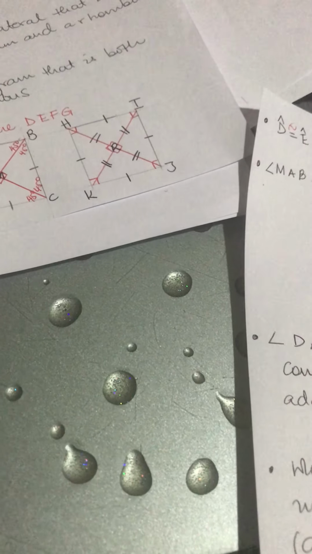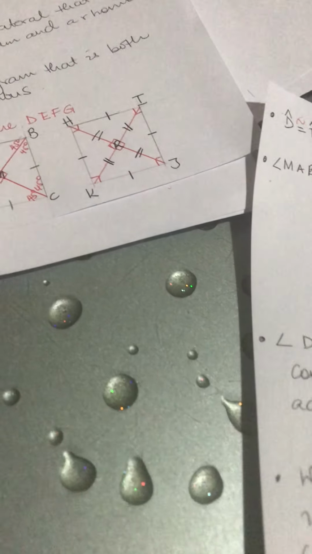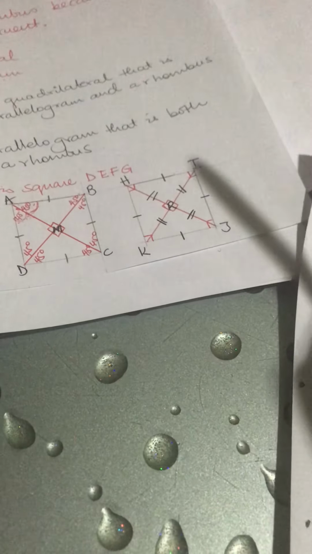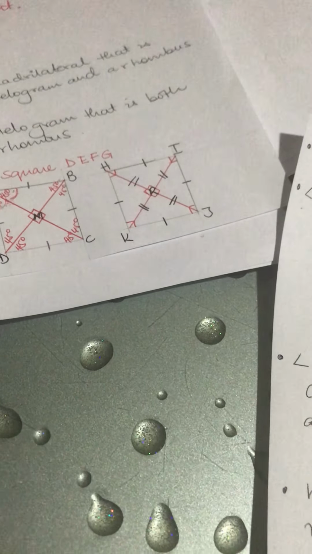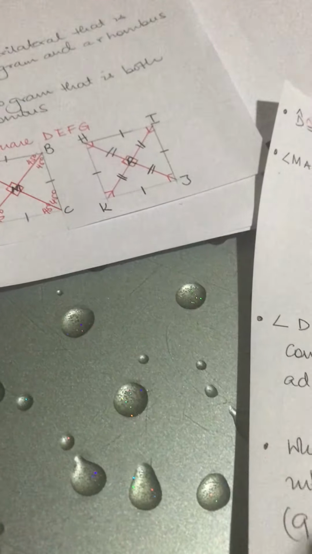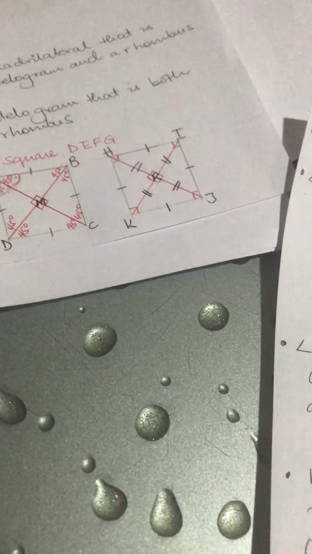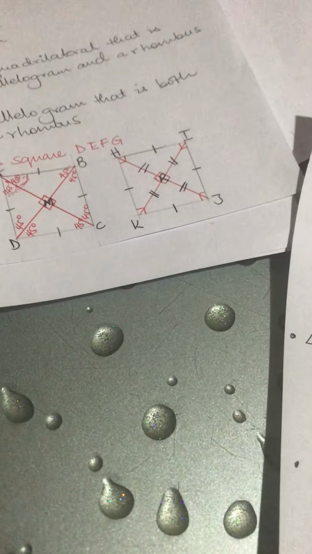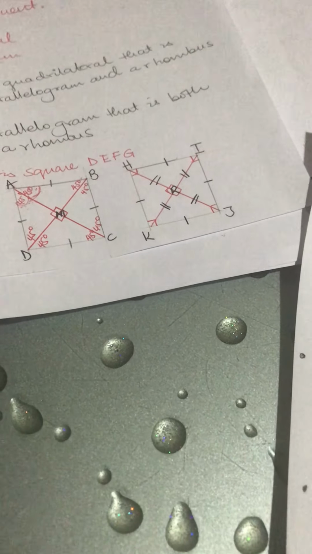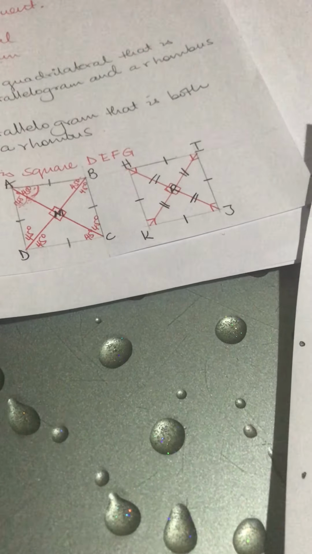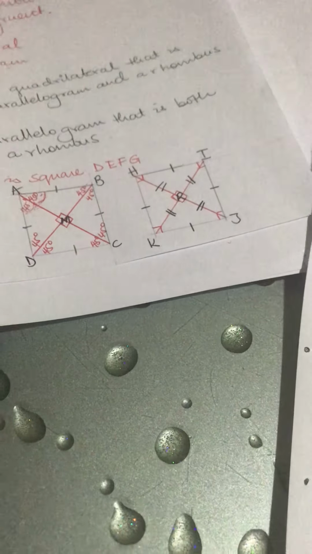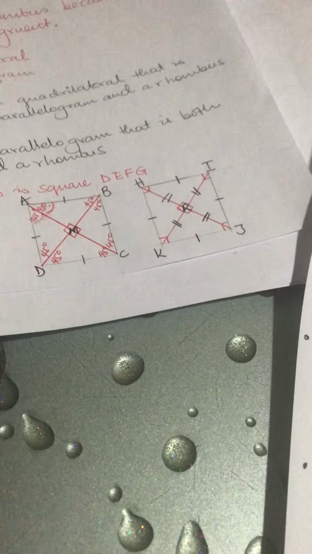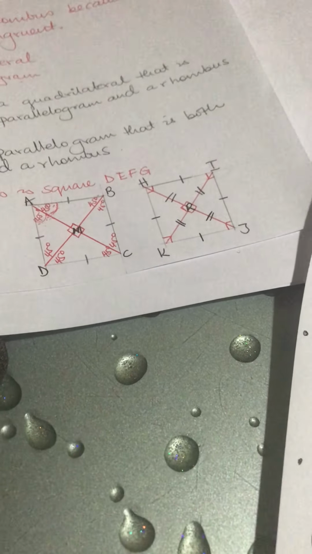If you multiply these slopes and you get -1, then it means these two diagonals are perpendicular. If you don't get -1, it means they are not perpendicular, hence they are not a square. You must get -1 for it to be a square.